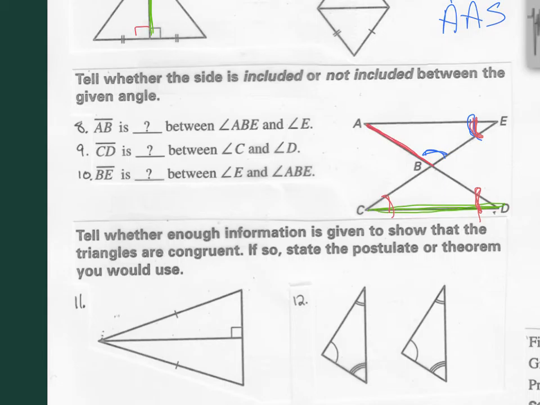And lastly, number 10, B to E. It's going to be this segment right here. Is he in between angles E and angle ABE, which is right here, that would be this angle? Is BE in between those two angles? It's just you write included or not included on the lines, okay?